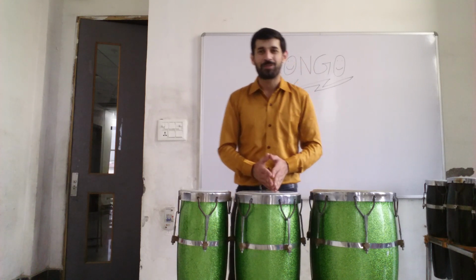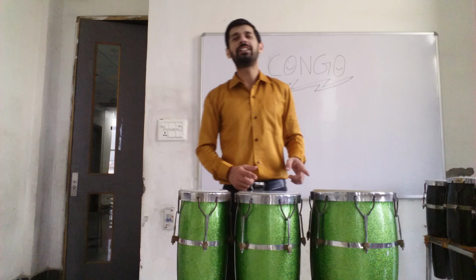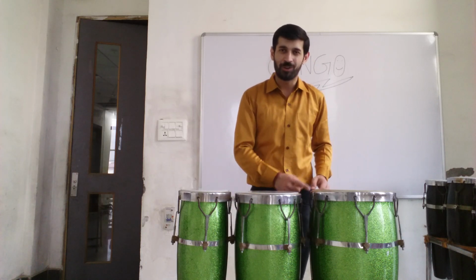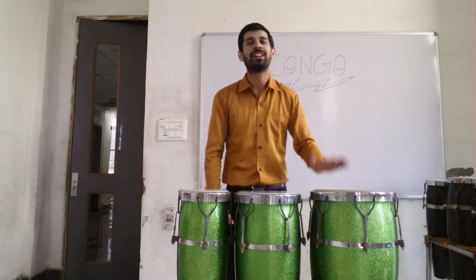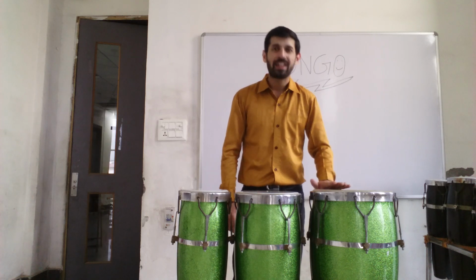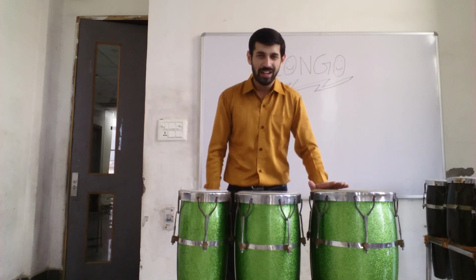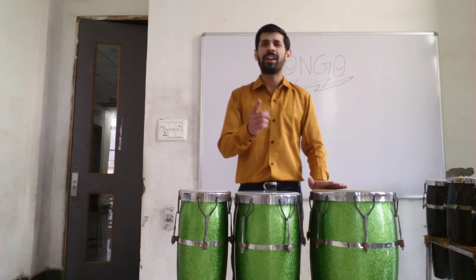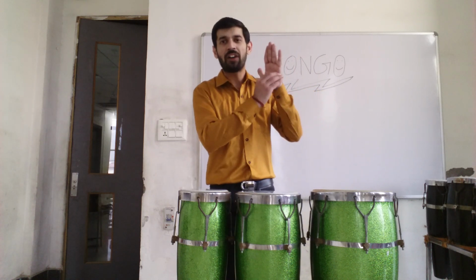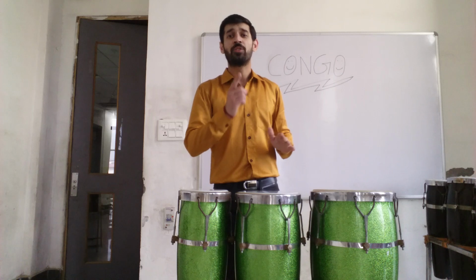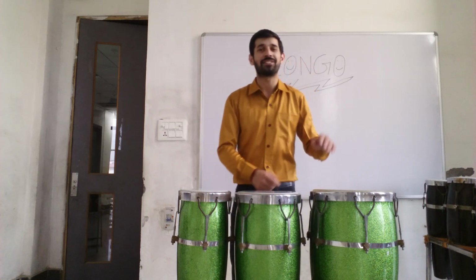Now let's break it down. We will play the beats on the bass drum of the Conga like this. 1, 2, 3, 4. 1, 2, 3, 4. Make sure you use only the half of your hand and you have to bounce your hand like this.